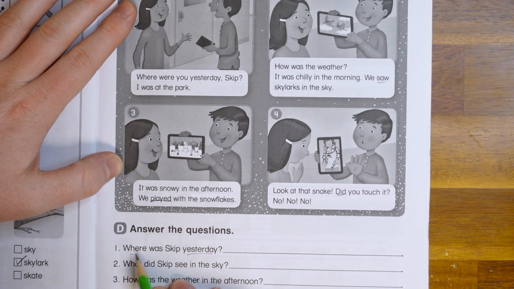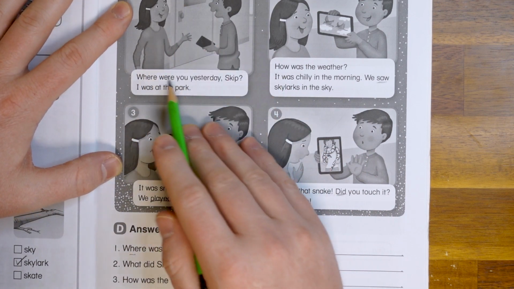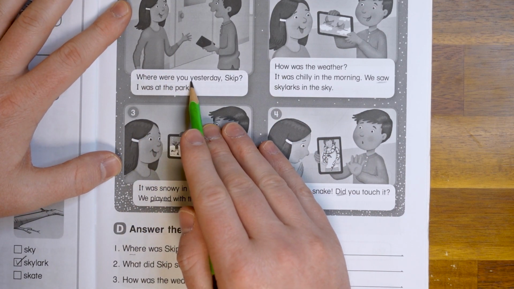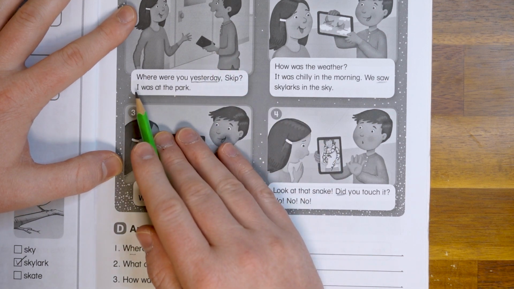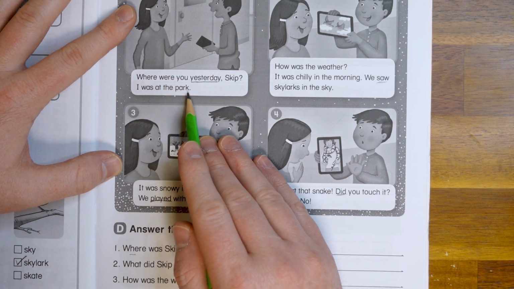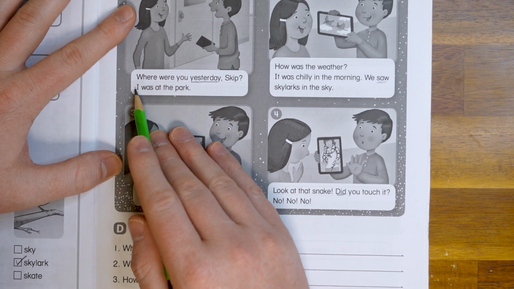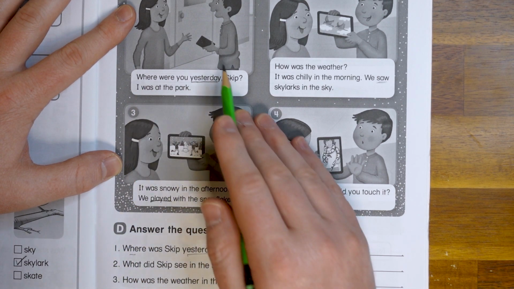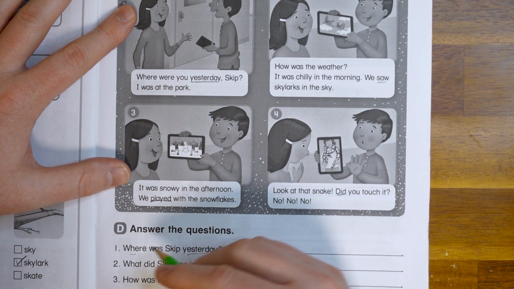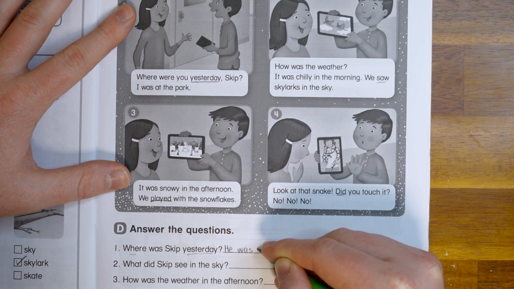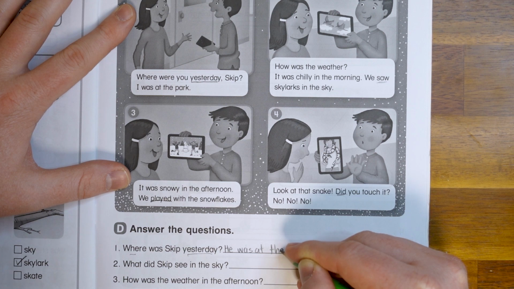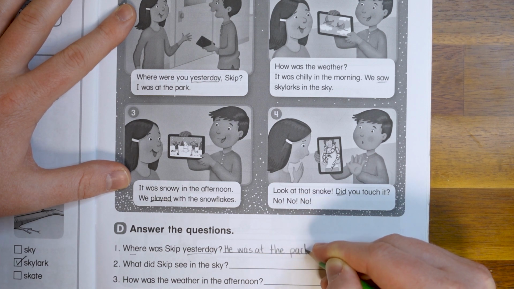Oh, look at this. Number 1 has our answer. Where were you yesterday? There's our clue word, Skip. Skip says, I was at the park. So we can write this. We'll just change I to he because Skip is a boy. So where was Skip? He was at the park.